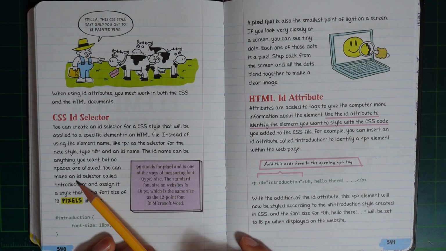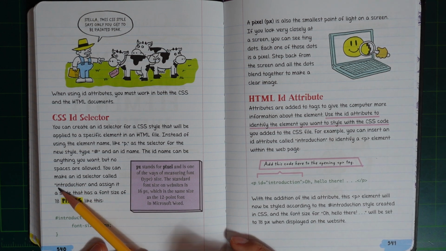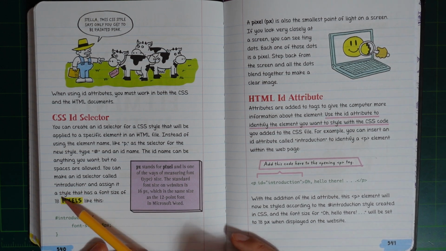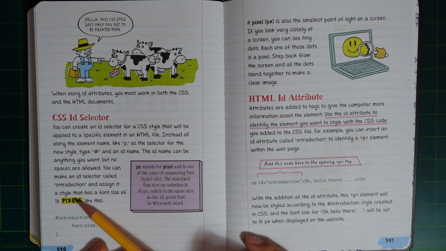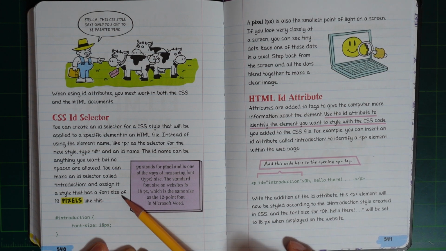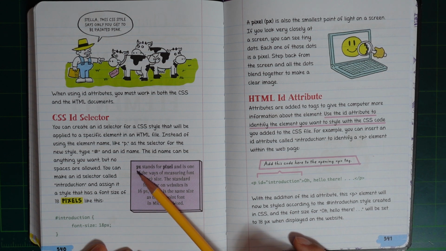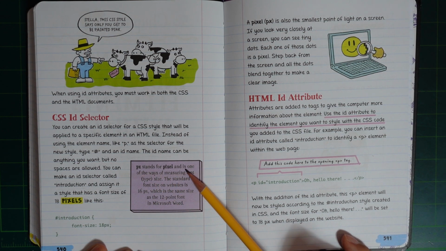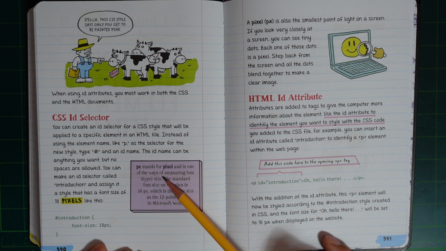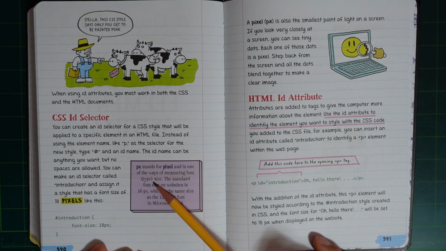You can make an ID selector called introduction and assign it a style that has a font size of 18 pixels, like this. PX stands for pixel, which is one of the ways of measuring font size.